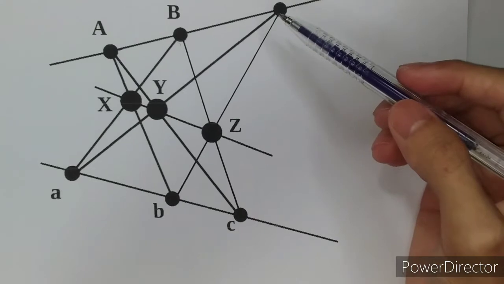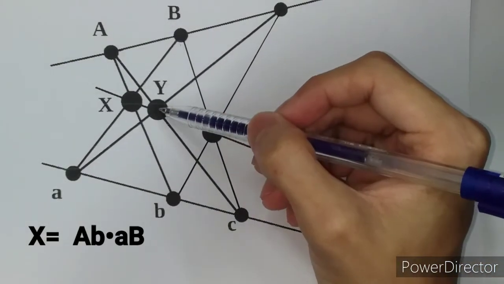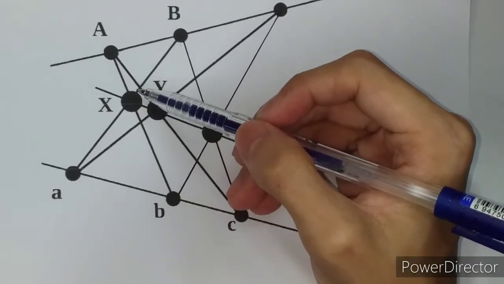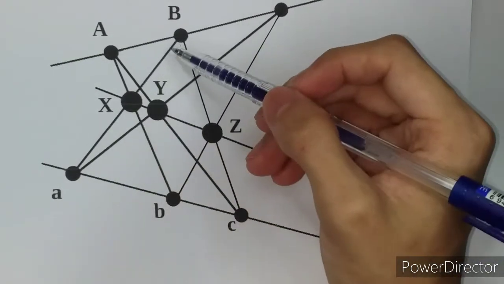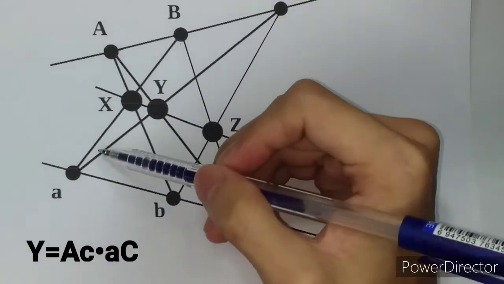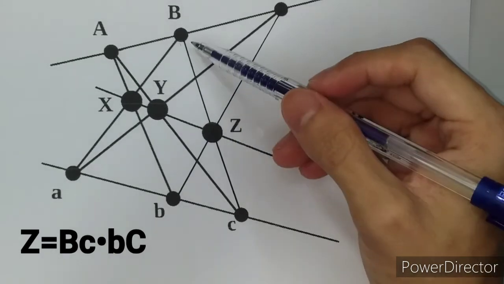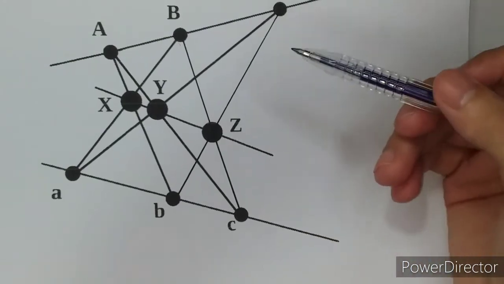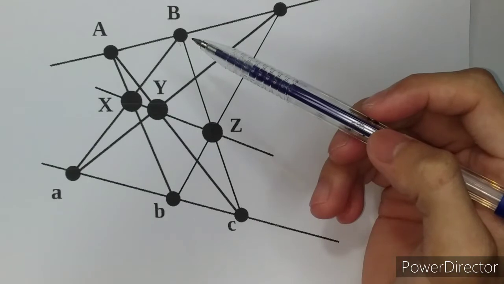And their 3 intersection points are X, which equals line Ab times line aB, Y equals line Ac times line aC, and Z equals line Bc times line bC. These are the 3 intersection points of the opposite sides of the hexagon AbCaBc.